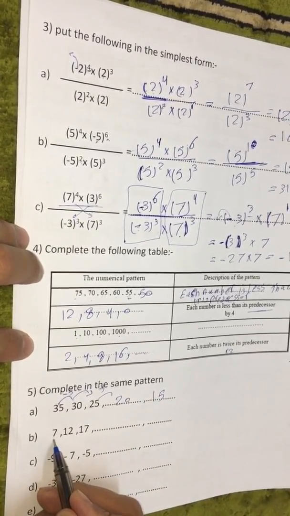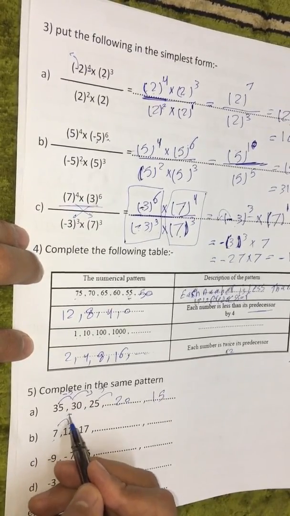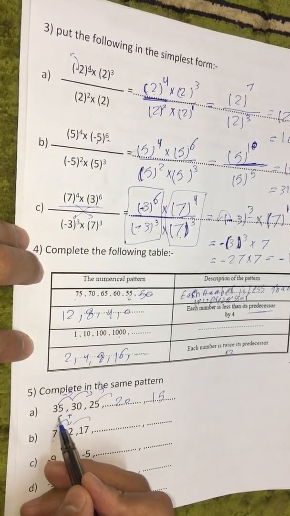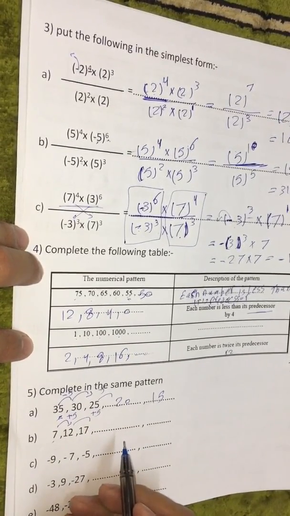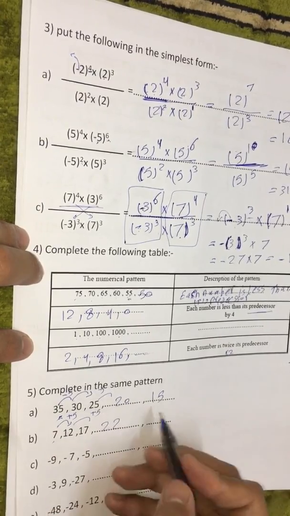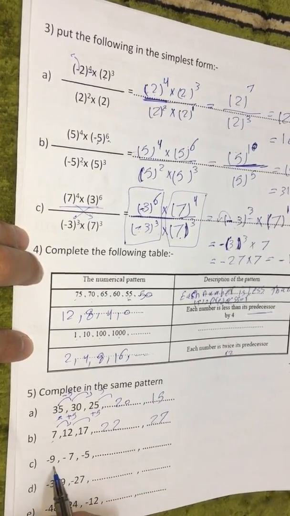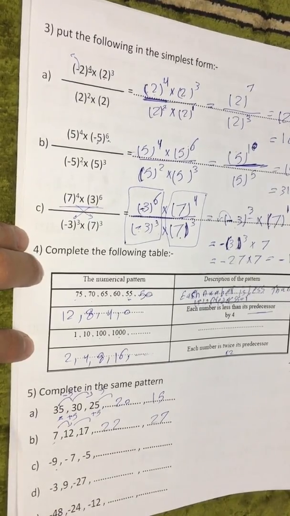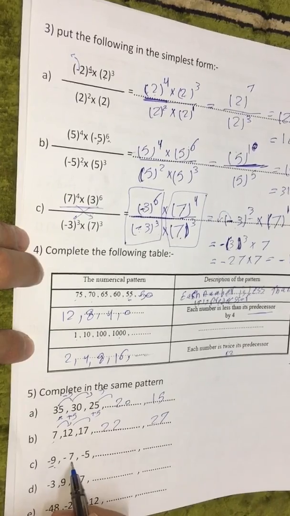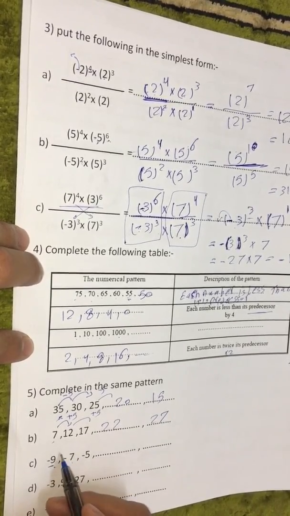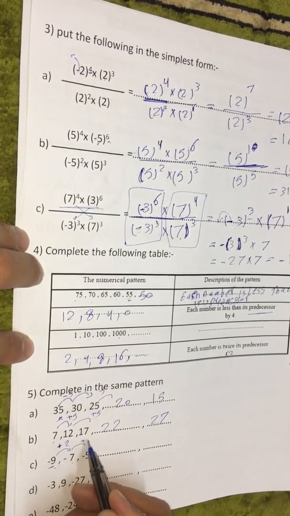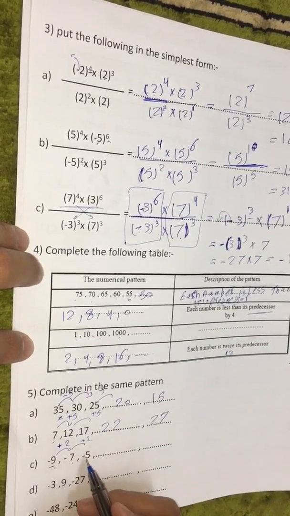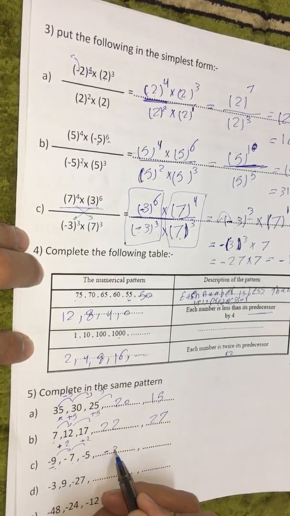This number is increased, ascending, so you add what? Add 5. So the number after 17 equals 22, also 27. Next, is that number decreased? Be careful, that number is increased. Why, Mister? Is negative 9 greater than negative 7? No, it's increased. By what? By positive 2. So negative 5 plus 2 equals negative 3.